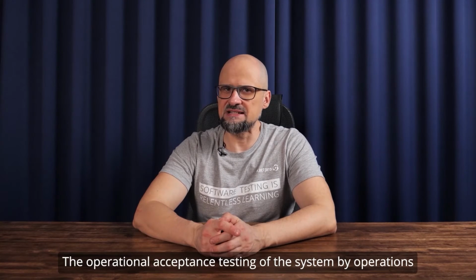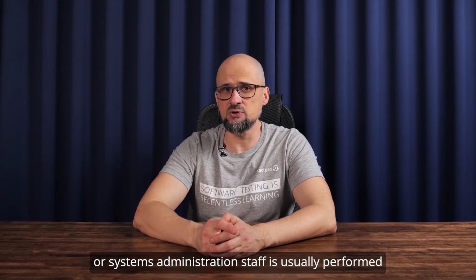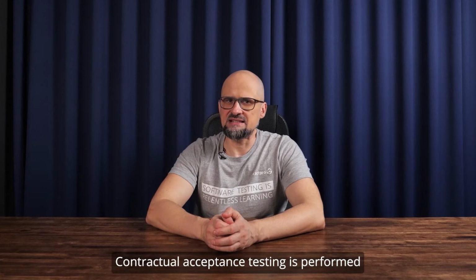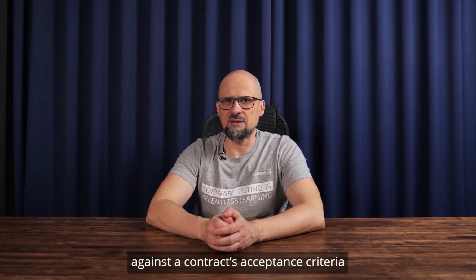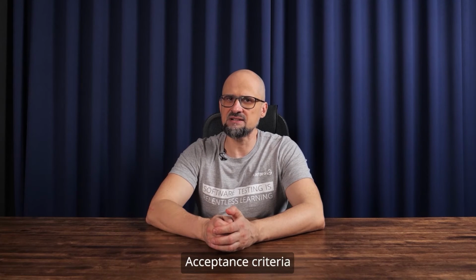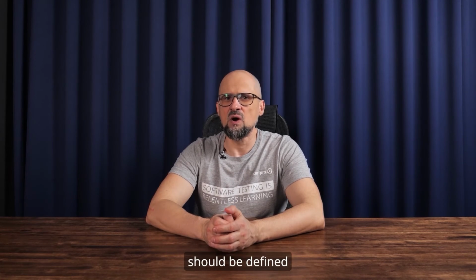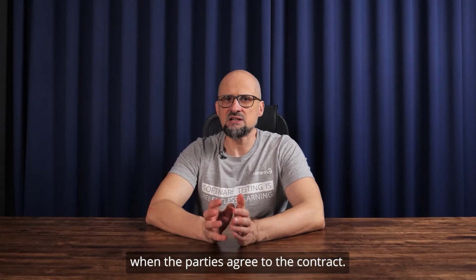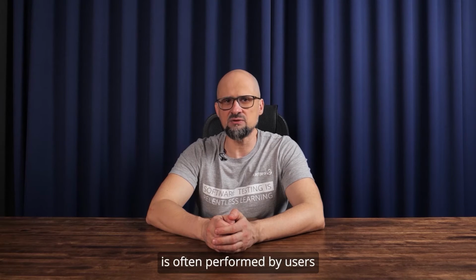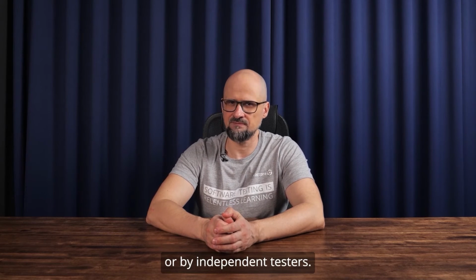The operational acceptance testing of the system by operations or systems administration staff is usually performed in a simulated production environment. Contractual acceptance testing is performed against the contract's acceptance criteria for producing custom-developed software. Acceptance criteria should be defined when the parties agree to the contract. Contractual acceptance testing is often performed by users or by independent testers.